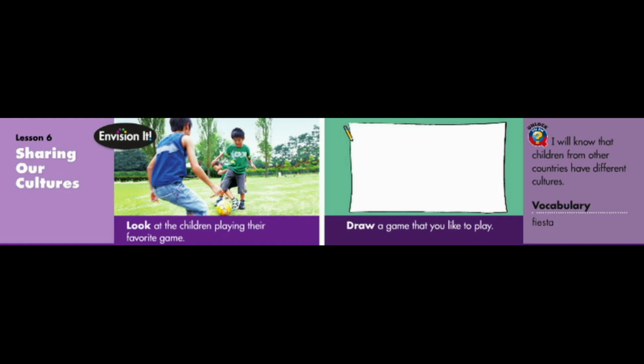Lesson 6, Sharing Our Cultures. Remember, our learning target is, I will know that children from other countries have different cultures. Envision it. Look at the children playing their favorite game. Do you know the name of this game? In the United States, we call it soccer. But what do they call it all over the world? It's actually called football in many other countries. Our football looks different than soccer, doesn't it?